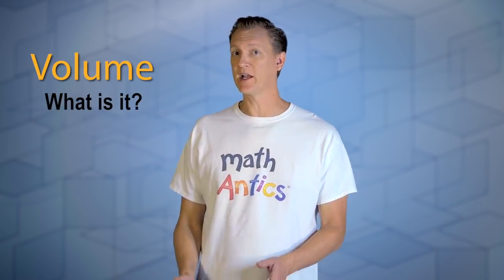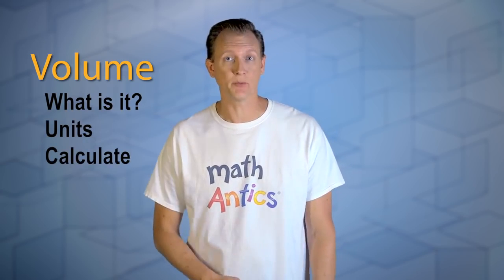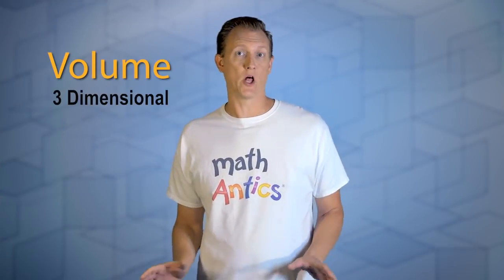In this lesson, we're going to learn about another important geometry quantity called volume. Specifically, we're going to learn what volume is, what kind of units we use to measure volume, and how we can calculate the volumes of a few simple geometric shapes. The first thing you need to know is that volume is a quantity that all three-dimensional objects have.